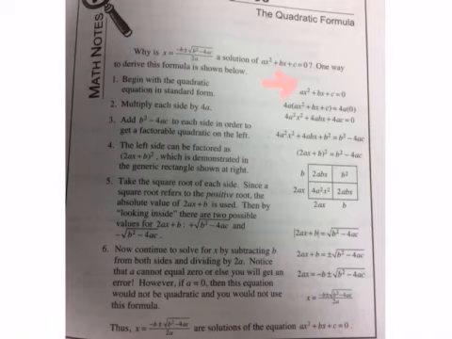So I'm not going to go through the steps as to why it works, but you need to know that this is the formula you can use when something is not factorable. Okay, so let's look at some examples.